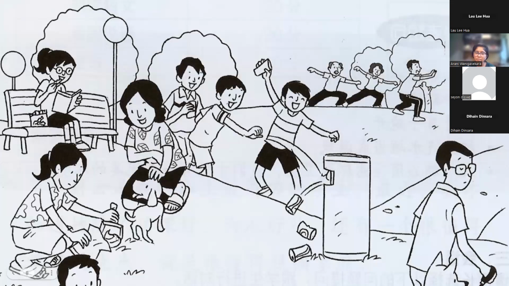What do you call this dog's poop? Yes, the dog's poop, or you can call it a dog's stools. Poop or stools is fine. So you can say that the old lady is trying to clean her dog's stools or poop.